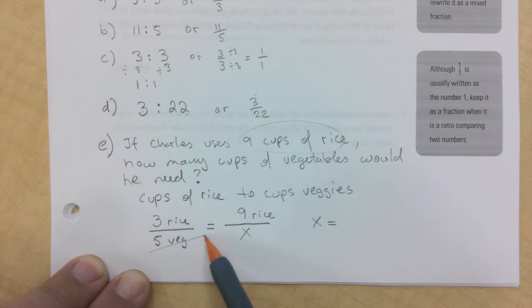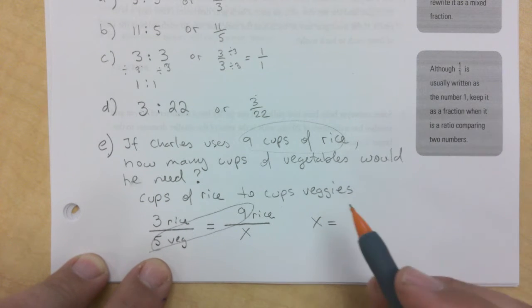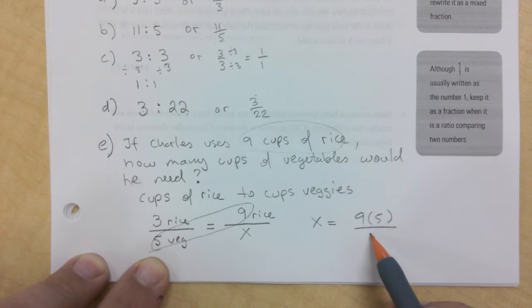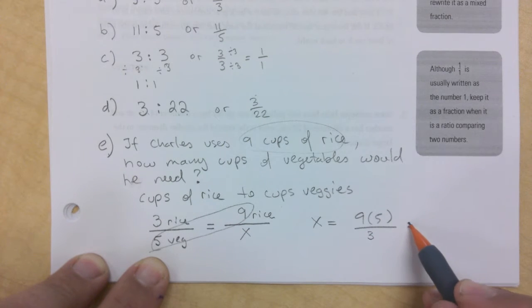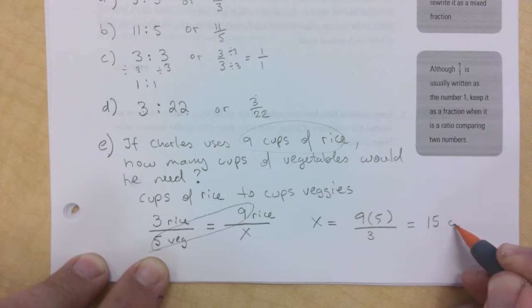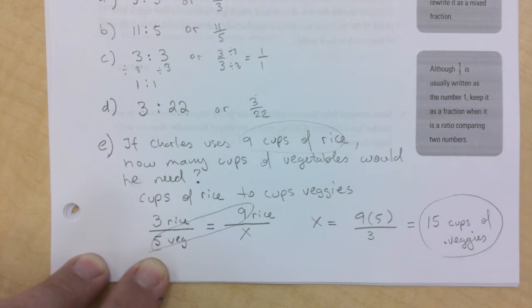And so we're going to cross multiply here. You don't have to worry about the units here, right? So 9 times 5 divided by 3. And that would be 15, right? And we know it's cups of vegetables. Okay, that is my answer there.